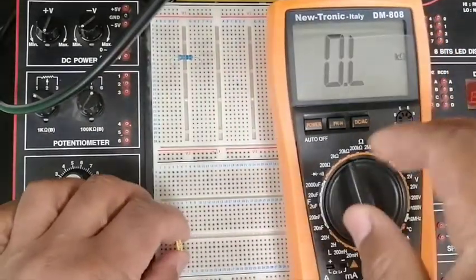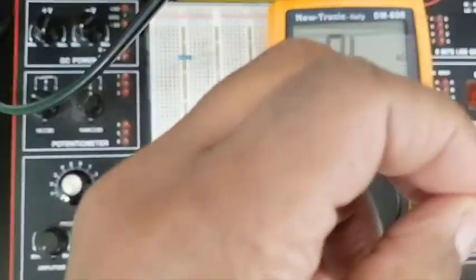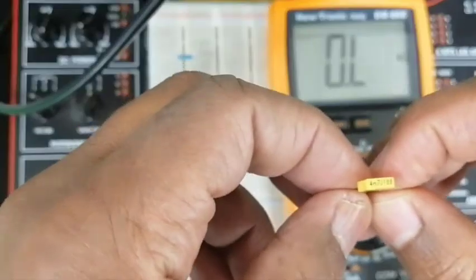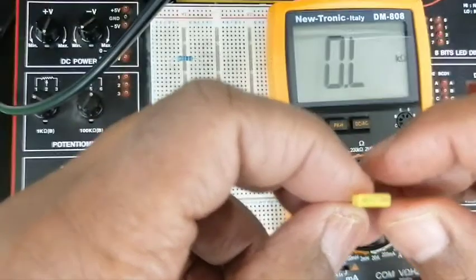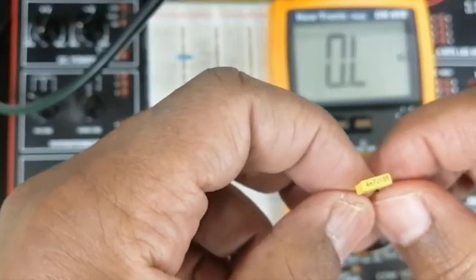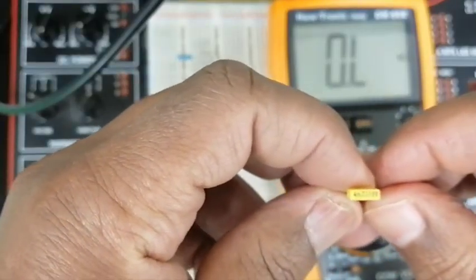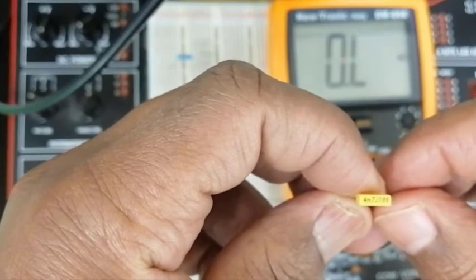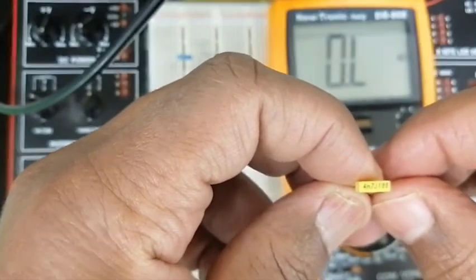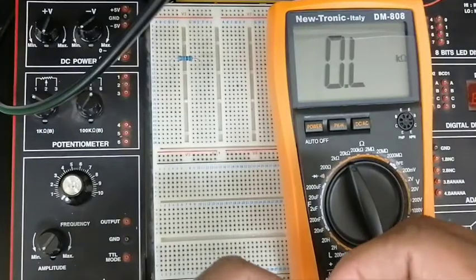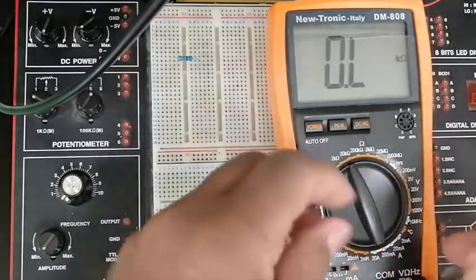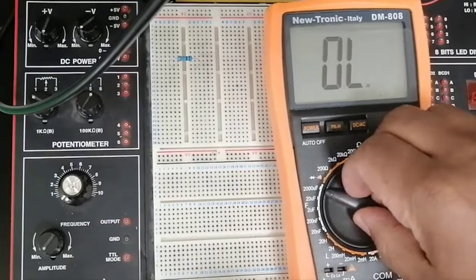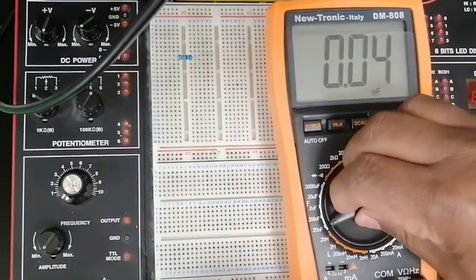Similarly, this capacitor is shown 4.7 nanofarad, but the measurement might be a little bit different. So I am going to use the 220 nano range.